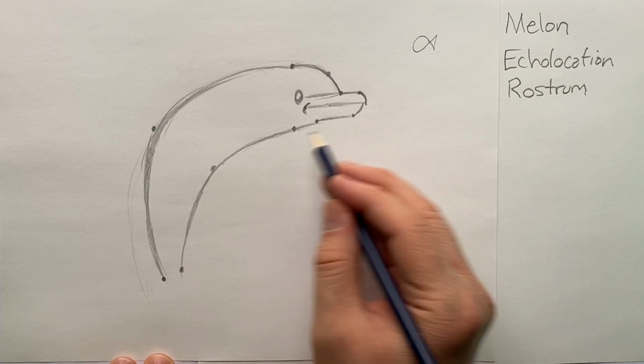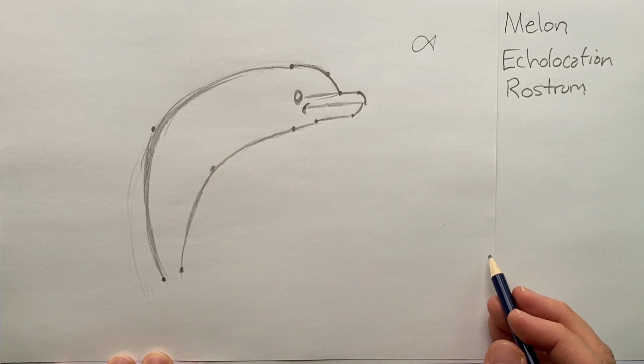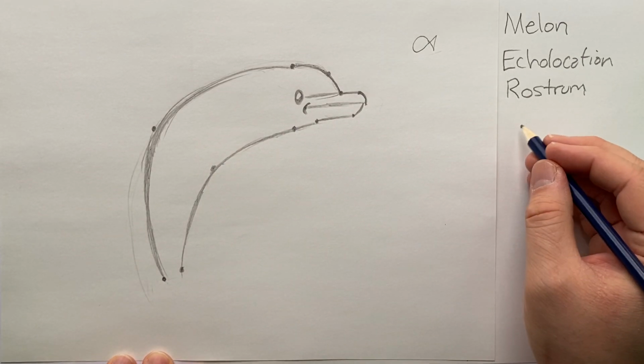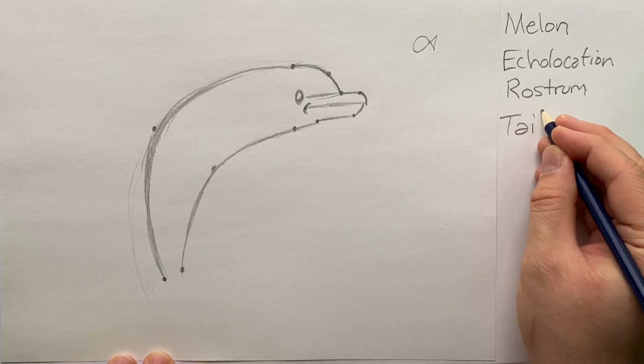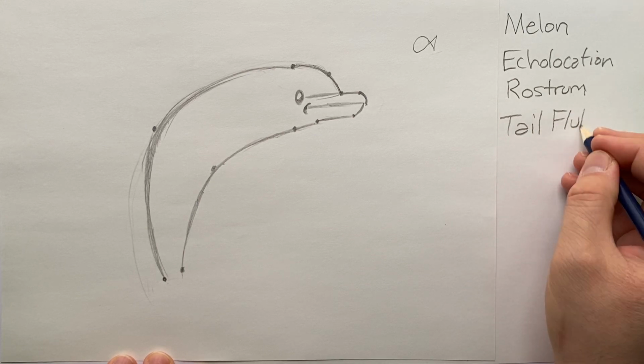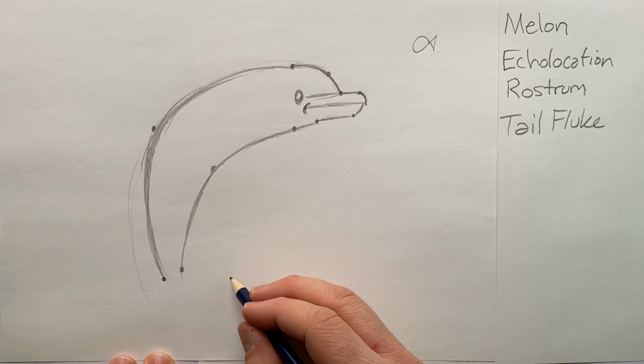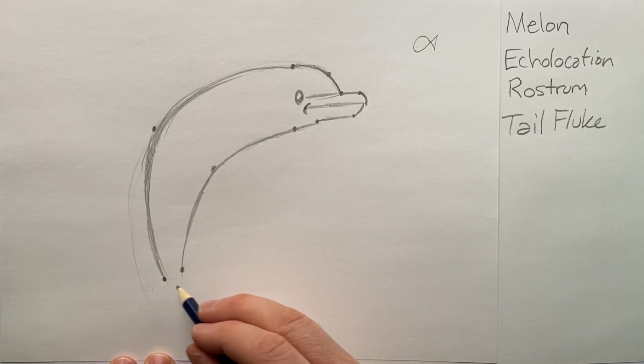There we go. And there we go. We've got the underside of our dolphin coming together. Now we're going to put on something that's called the tail fluke. The tail fluke is how it propels itself forward in the water. So to do that, we've got this portion down here.